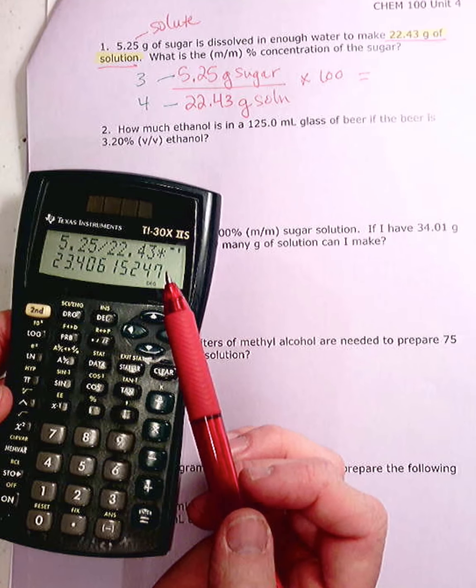The easiest way I recommend doing this is to take it out of 100. So if I have 100 milliliters of beer, then how many milliliters of ethanol would I have? I would have 3.2 milliliters of ethanol. So this is your conversion factor.